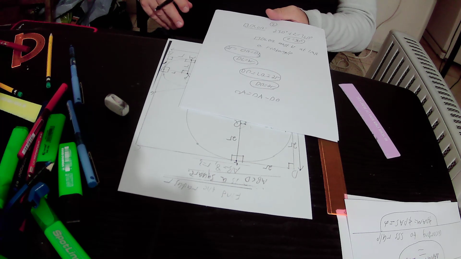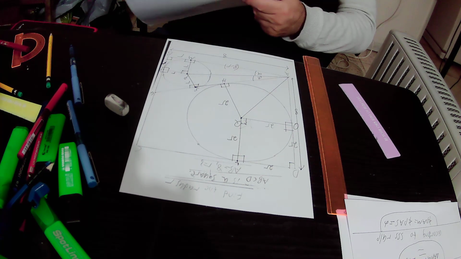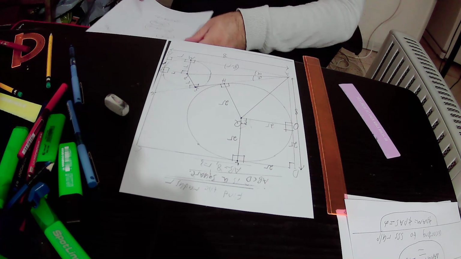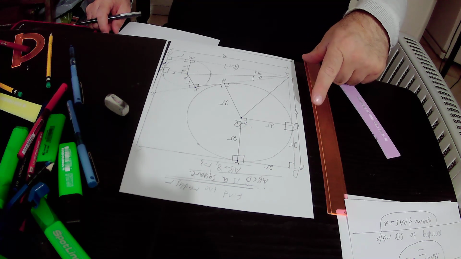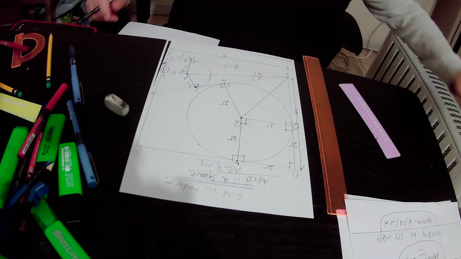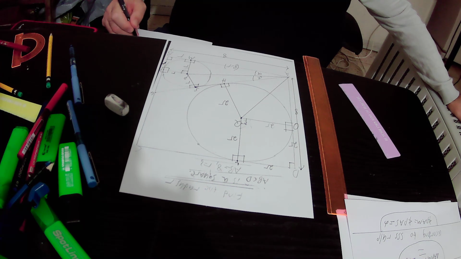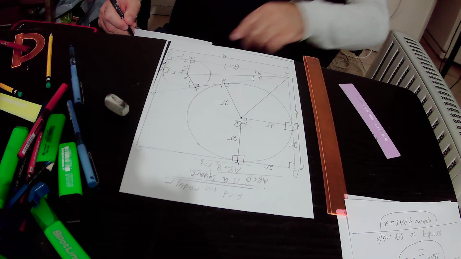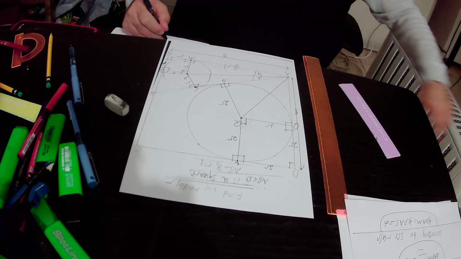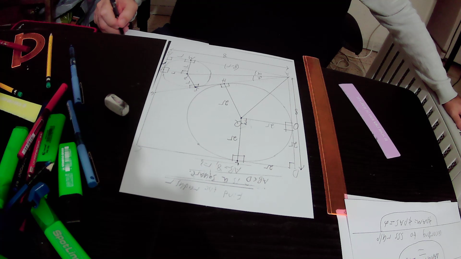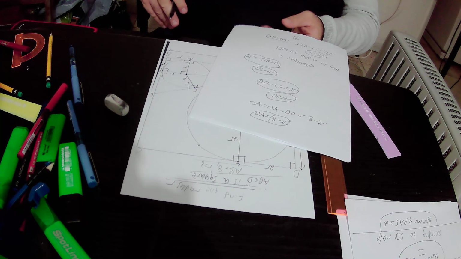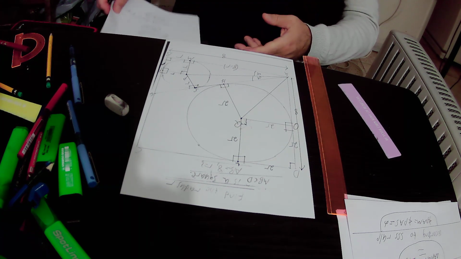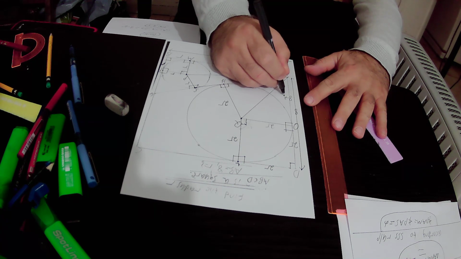Line segment OA equals DA minus DO, but DA equals 8 units and DO equals 2R, so in total we found out that OA equals 8 minus 2R. I write here that OA equals 8 minus 2R.